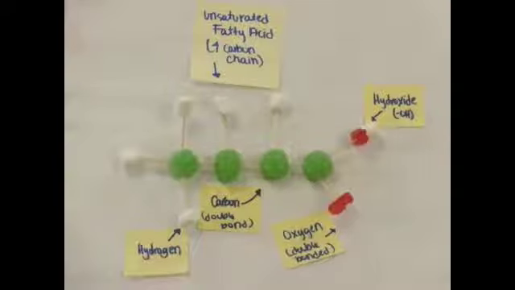This is an unsaturated fatty acid with a 4-carbon chain. You can tell that it's unsaturated because it has a double bond between the 2 carbons in the middle.